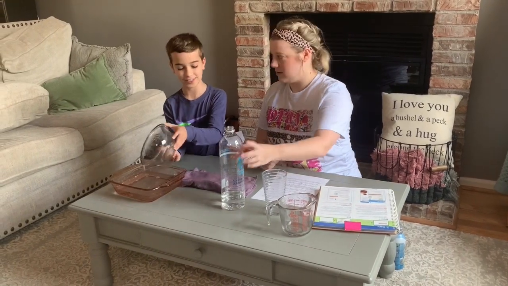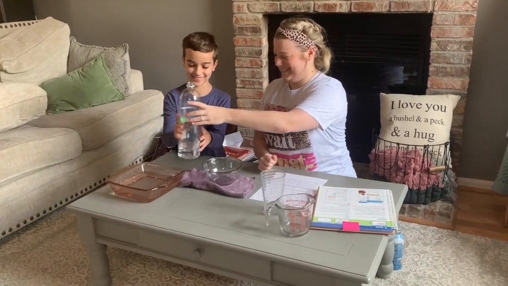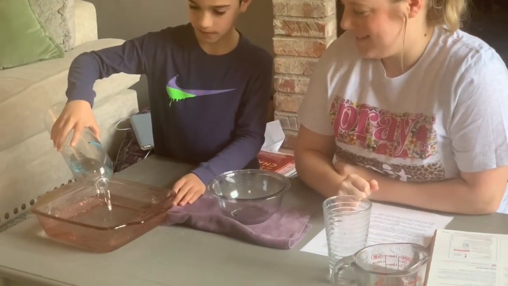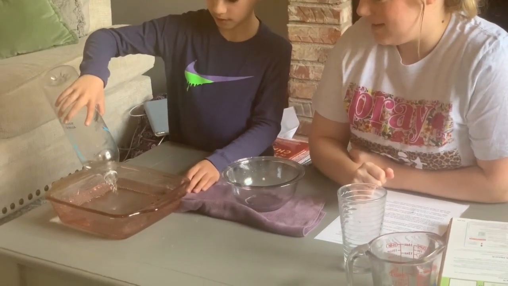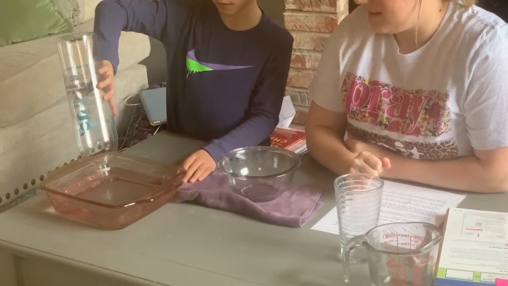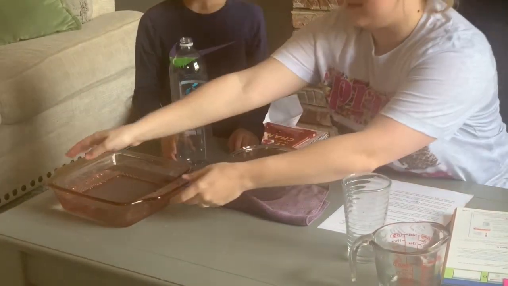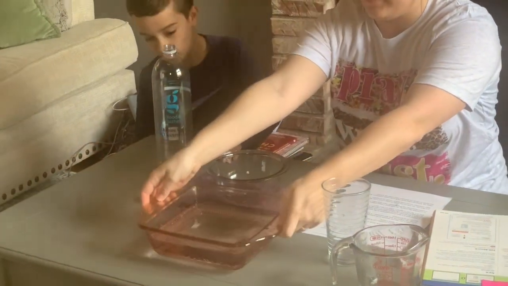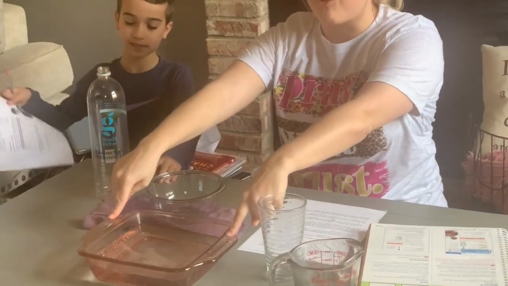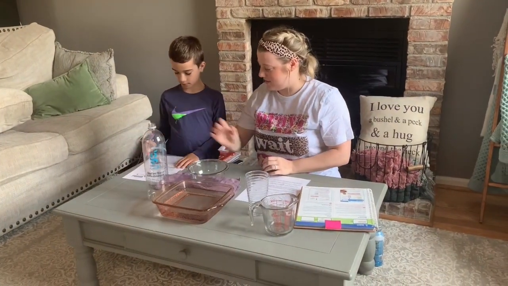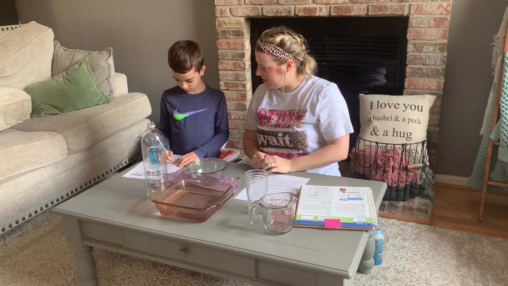Oh, I think I changed my prediction. Okay, so what did you notice? That it was more. The container actually is greater than a liter. So you're gonna have to change your prediction there, aren't you?